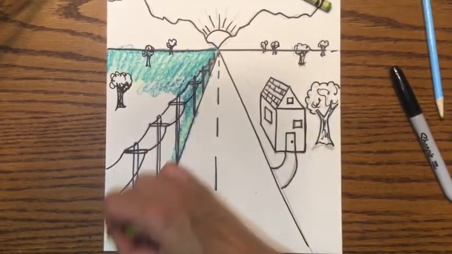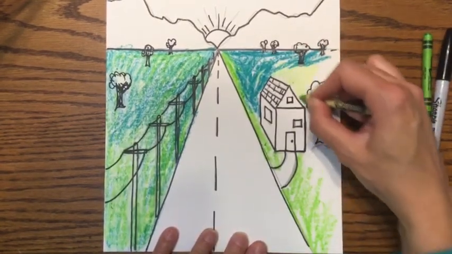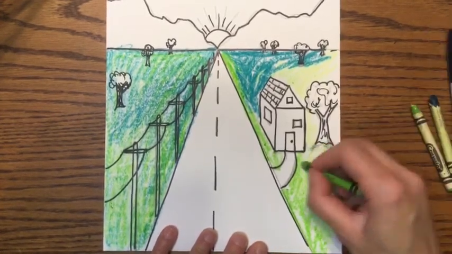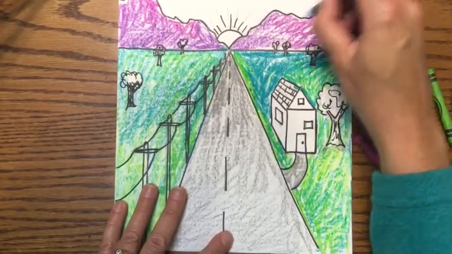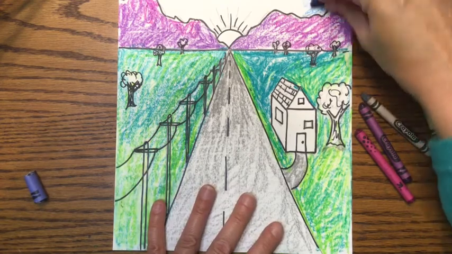Today in art, we talked about space. We learned how to draw the horizon line with the vanishing point, to make it look like you could walk right into our artwork.